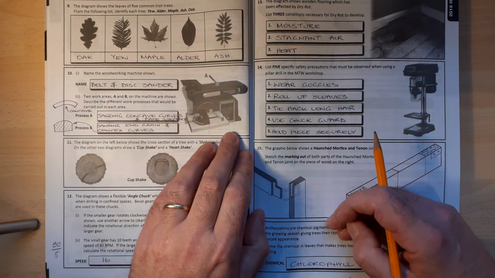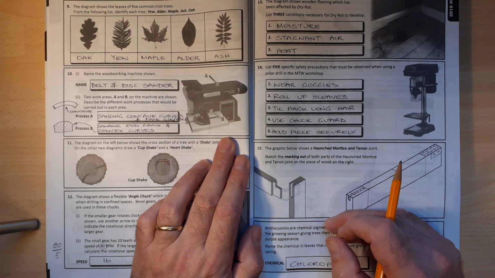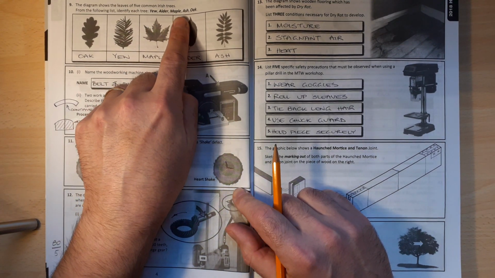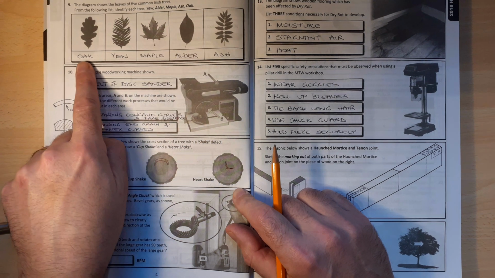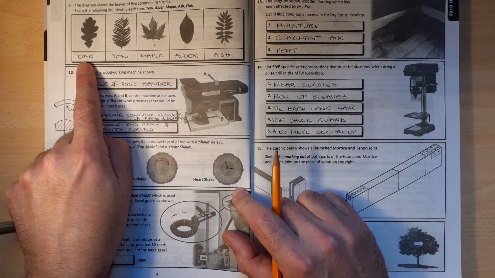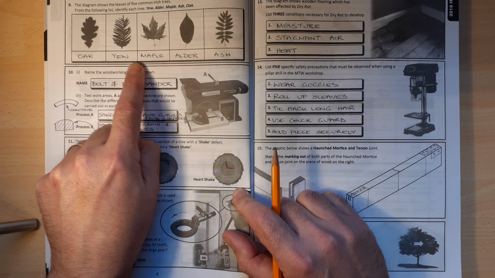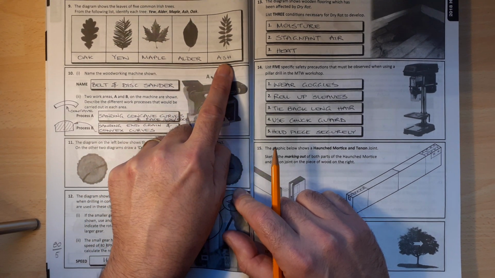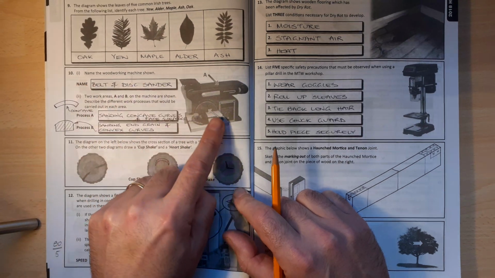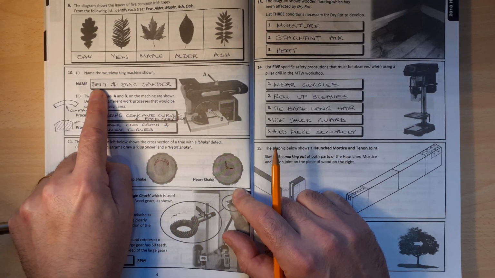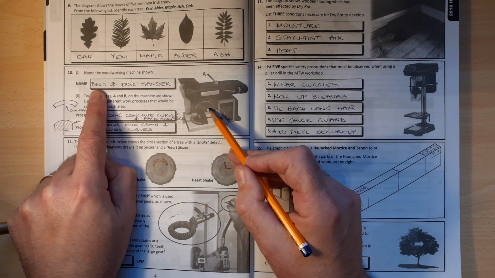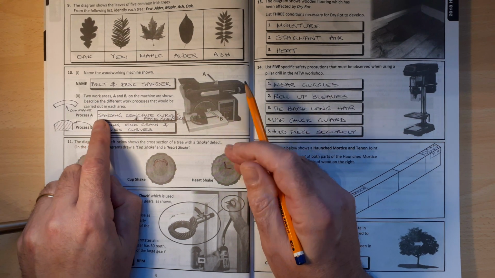In question 9, you have 5 different leaves, and you have the list of trees relating to them up there. So leaf A is from the oak tree, the second one is from the yew tree, third one maple, fourth one alder, the fifth one ash. The machine shown on the right is called a belt and disc sander. This is the belt part up here, and this is the disc part down here.